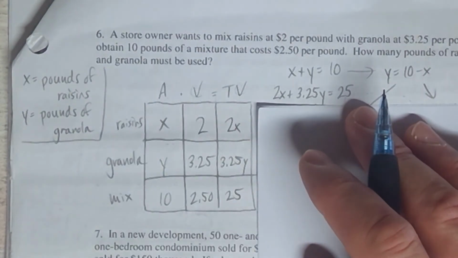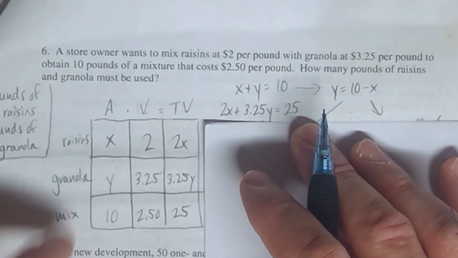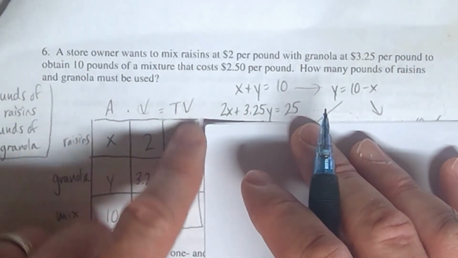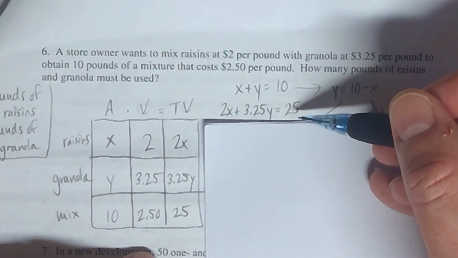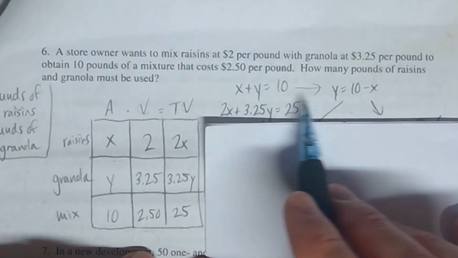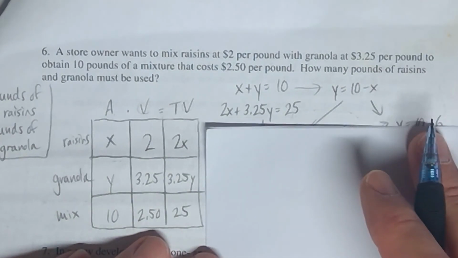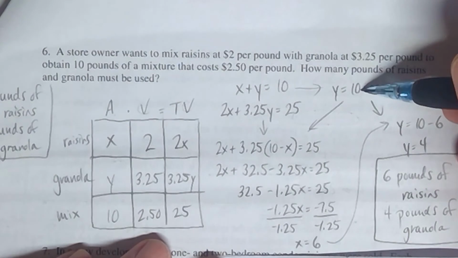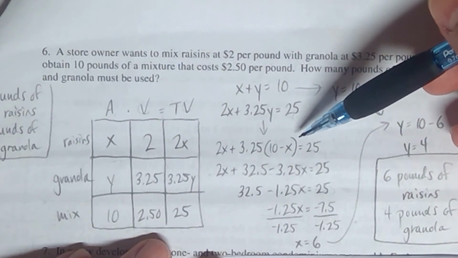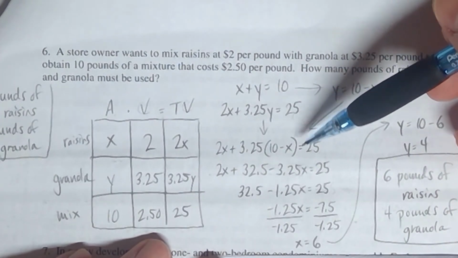That creates the same situation where the first column and the third column gives you the two equations that you need. Okay. And then we solve that system. So I did my normal thing here, got y by itself. I plugged it into the other equation, solved it.